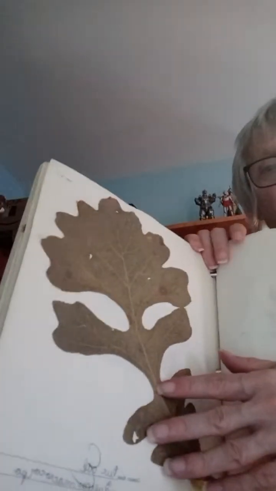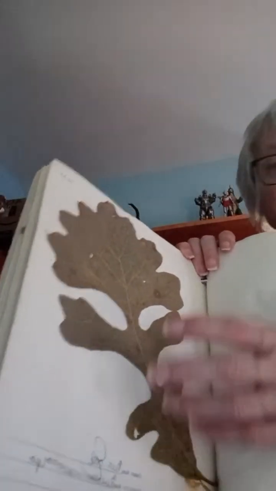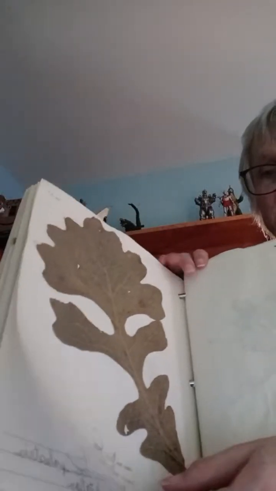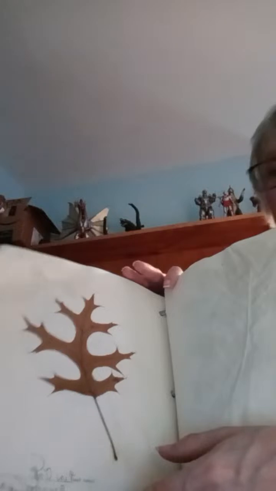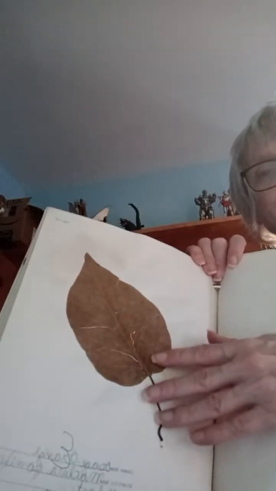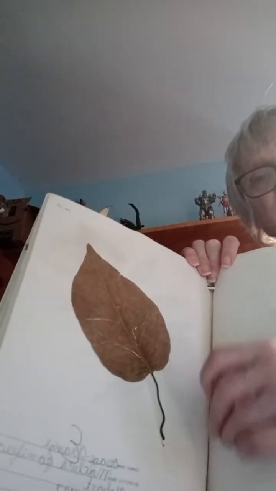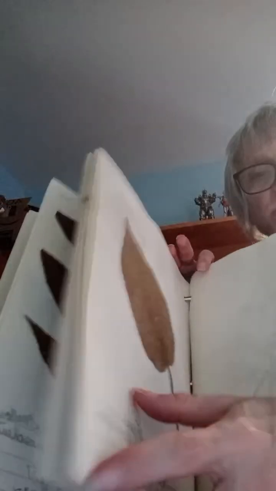This is bur oak. Bur oaks are in the white oak family, and they get very, very big acorns. This is pin oak. It's in the black oak family. This is Osage orange. The fruit is said to have edible seeds, but the fruit itself is not edible.